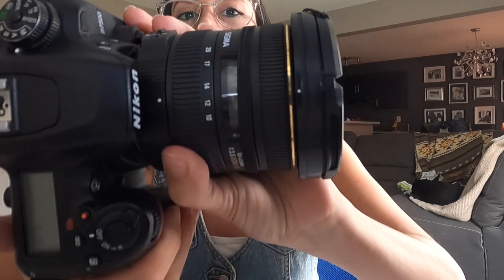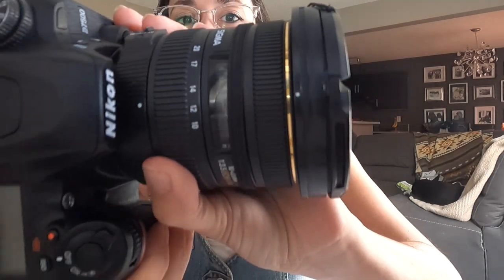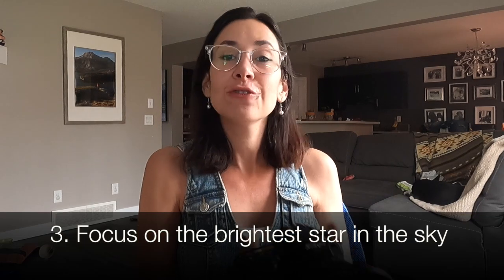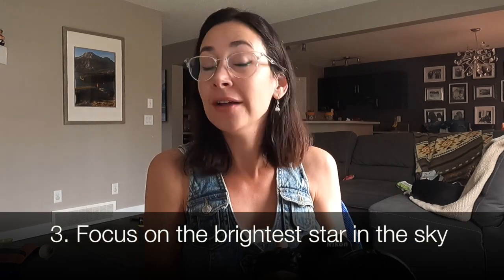I'm going to see if I can put it up there, but you basically play with your focus ring and you focus to infinity. That's basically going to tell your camera to focus to the stars and beyond, which is where you want to focus anyways. And then the third way that you can focus is to focus on the brightest star in the sky. Just look for it and try to focus on it if possible.